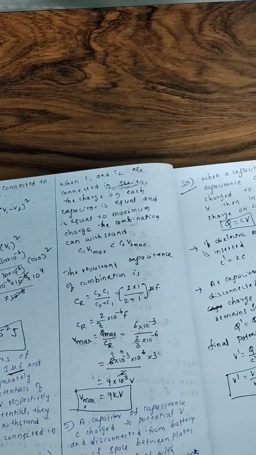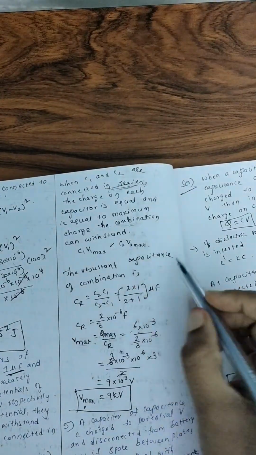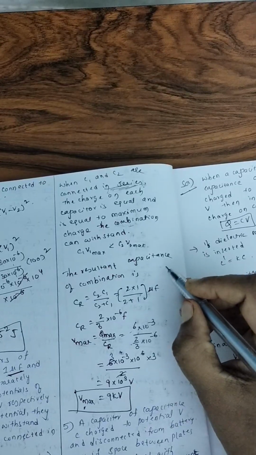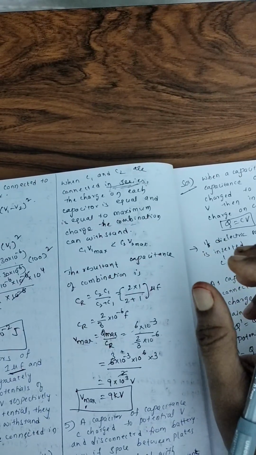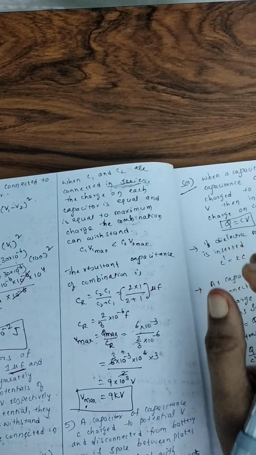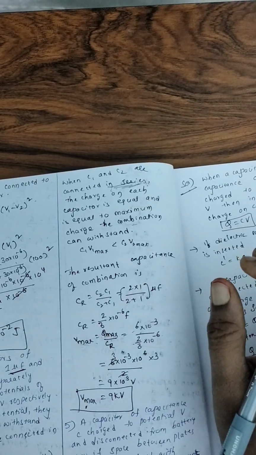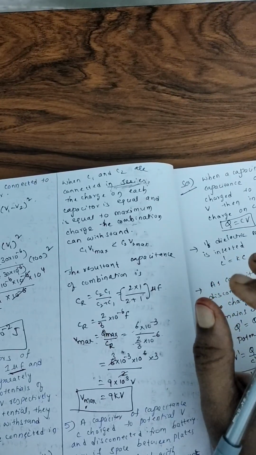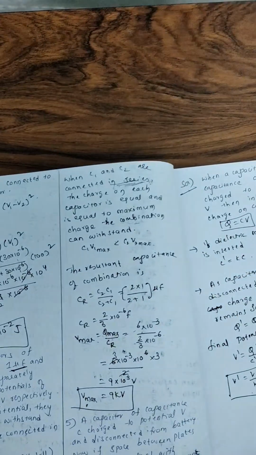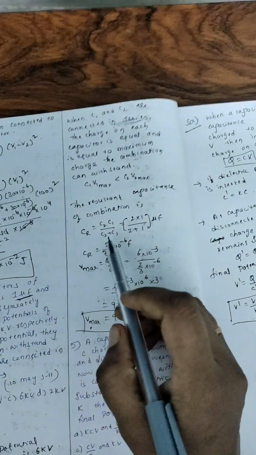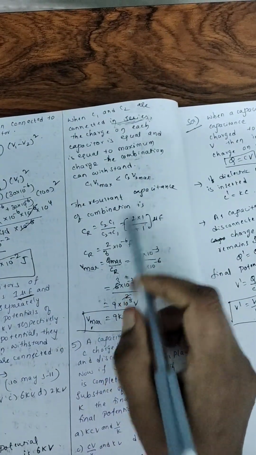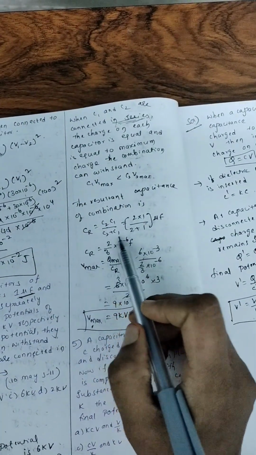Now what we have to find out is, when we connect these both in series, how much potential they can withstand. So CR, the series combination, is C2 C1 by C2 plus C1.